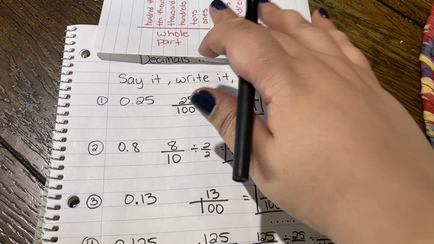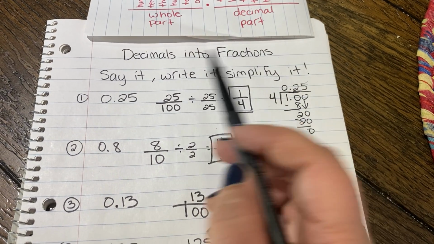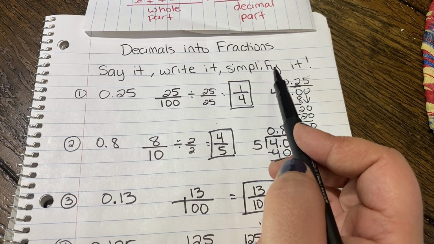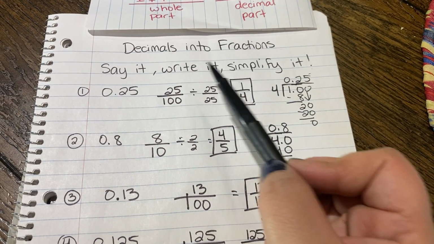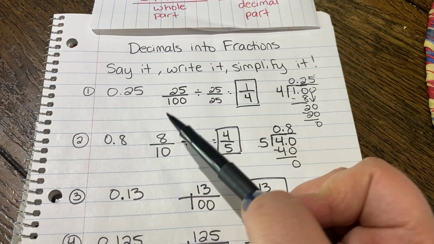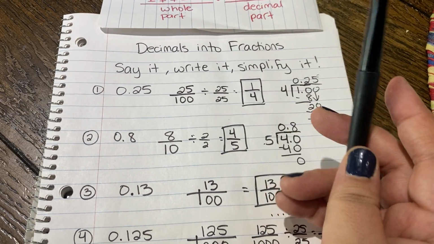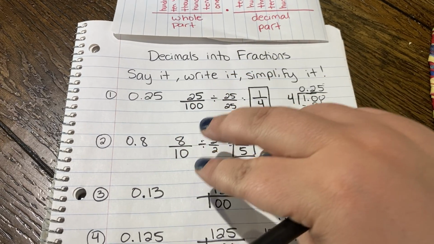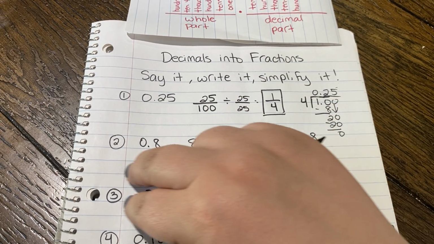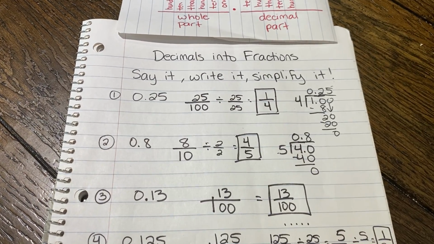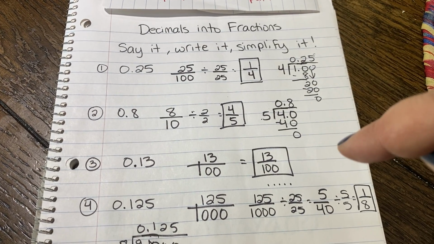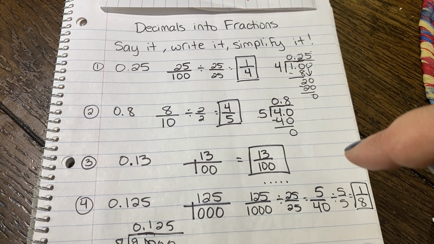All right, guys. So there we go. Decimals into fractions. Say it, write it. Don't forget to simplify it. And remember, another thing you can do to simplify when the numbers are small enough, don't forget to use your multiplication chart. I've taught how we find the numbers 8 and 10 on top of each other. I don't have one, or else I would show you. Find the 8 and 10 on top of each other and then move over, and you would see that it was equal to 4/5. So if the numbers are small enough, make sure you are using your chart. You can use it for more than just multiplication.